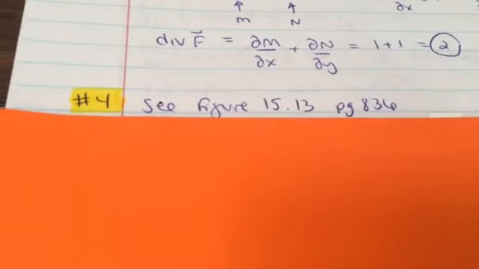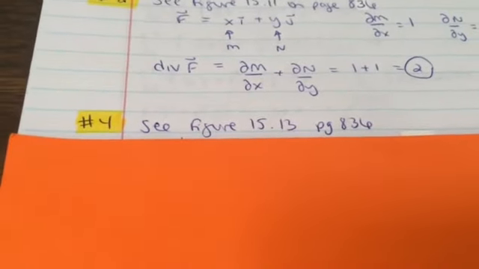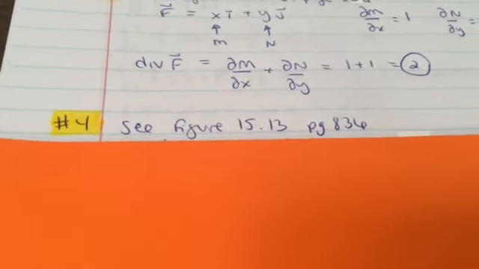So you try number 4 by yourself. Here's what page it's on. It's referring you to figure 513 on the same page. So pause the video and try that by yourself.